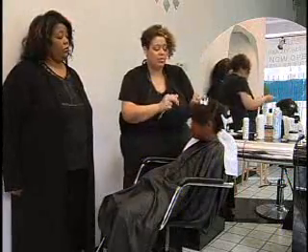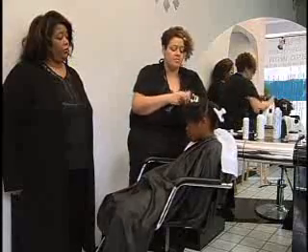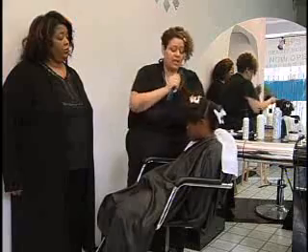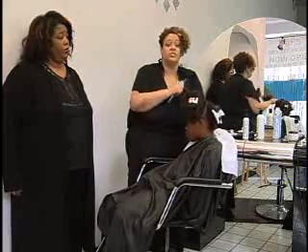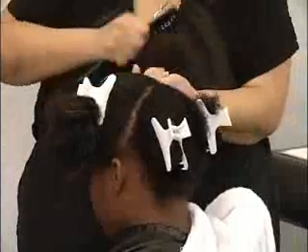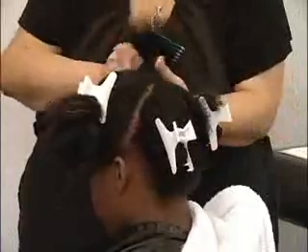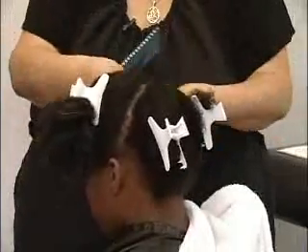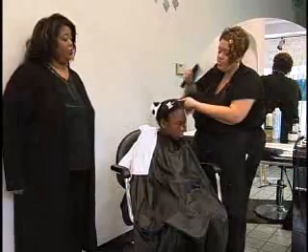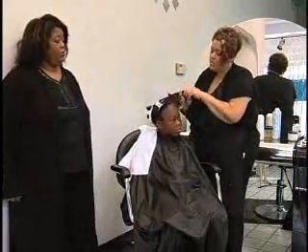A pea-size amount on that hair. We've already combed this hair through at the shampoo bowl with the conditioner, so it should be fairly easy to comb through. It's actually combing through quite nicely. So we've got her all combed through from scalp to ends.